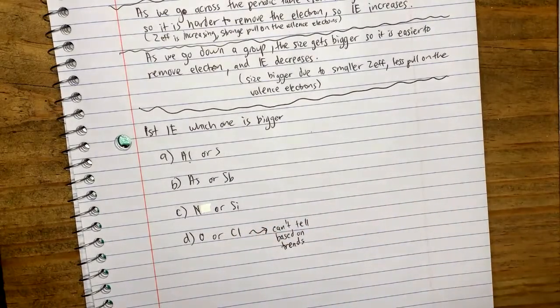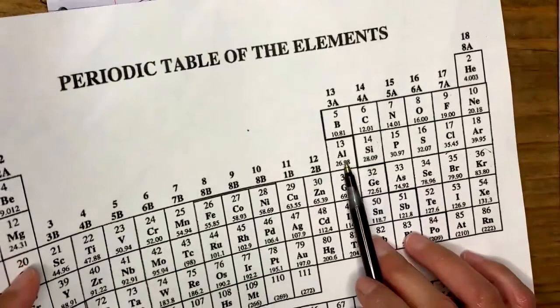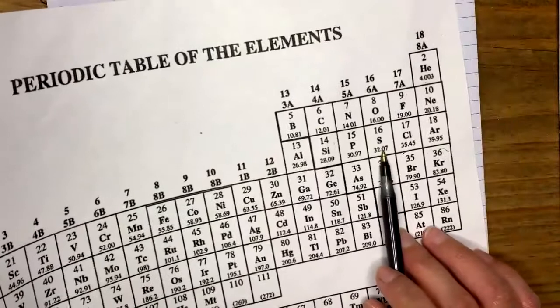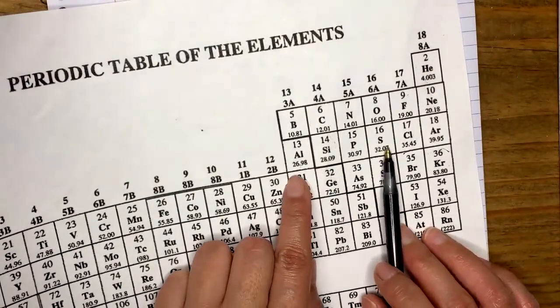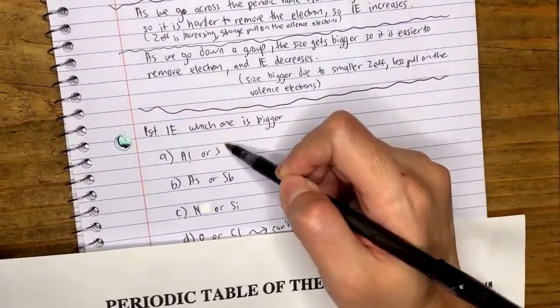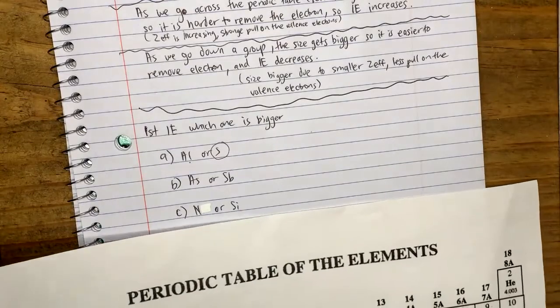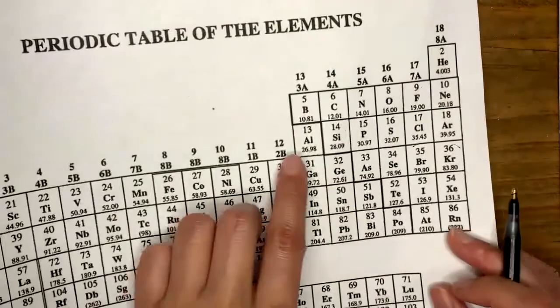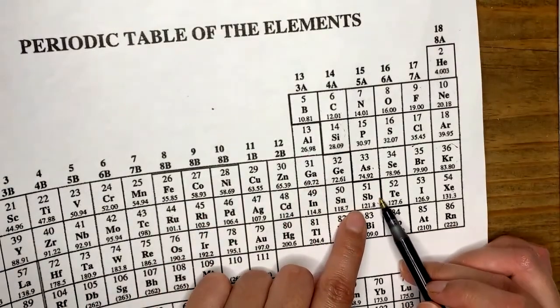Okay, let's do Al or S. Which one is bigger? Bigger means harder to pull out the electron, okay? Al or S, which one is harder to pull out the electron? Harder to pull out an electron will be sulfur because it's smaller. So it increases. Okay, As or Sb? This one's super easy, right? Because it flips out. Like students can just run out of class without being noticed because the class is bigger.